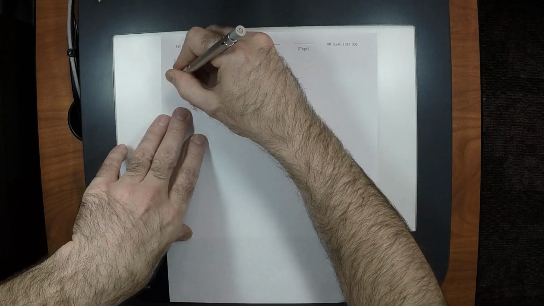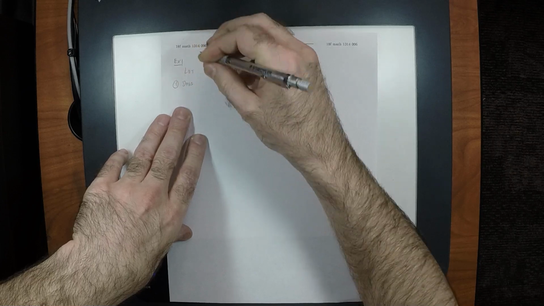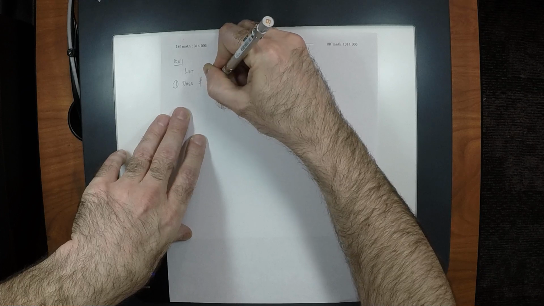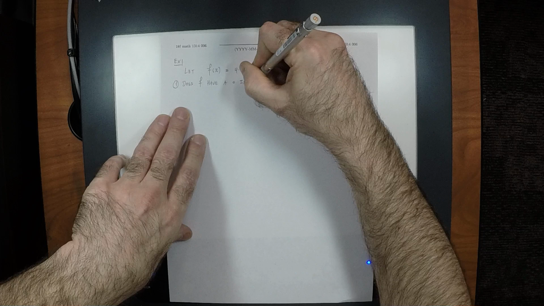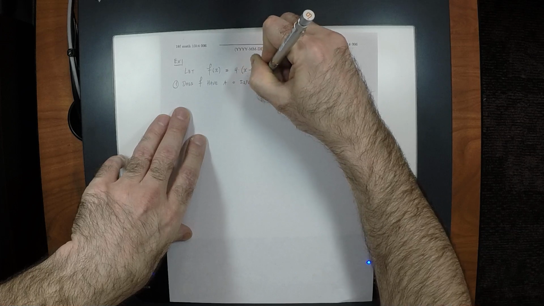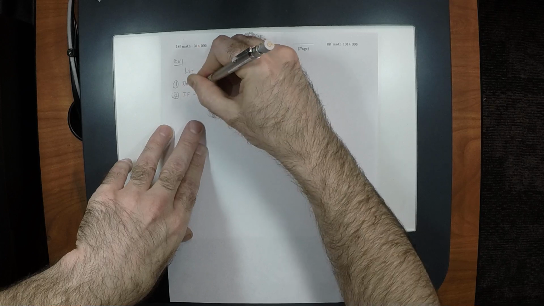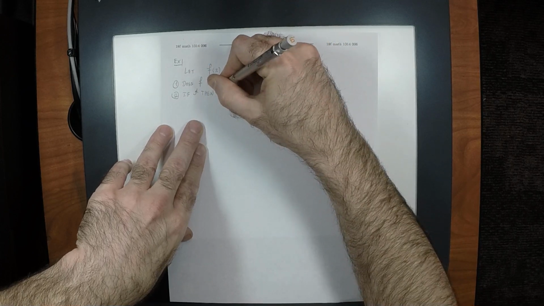So first question, does f have a composition inverse? So that's the first question. And second, if it does, then find it.